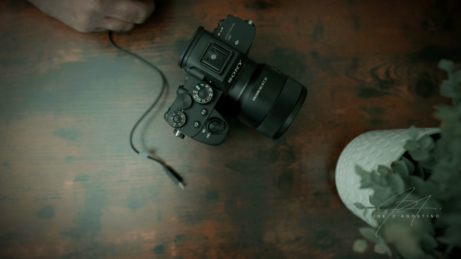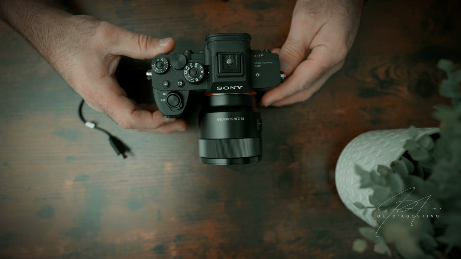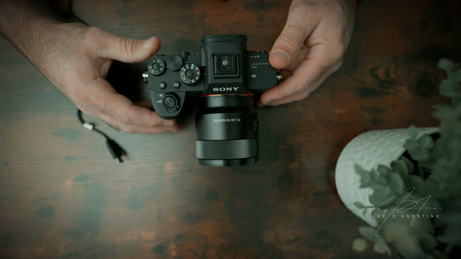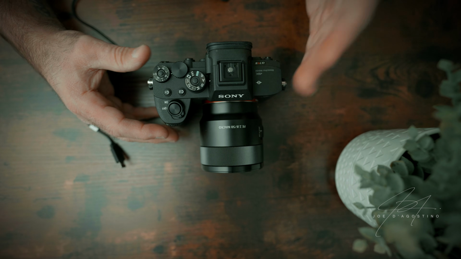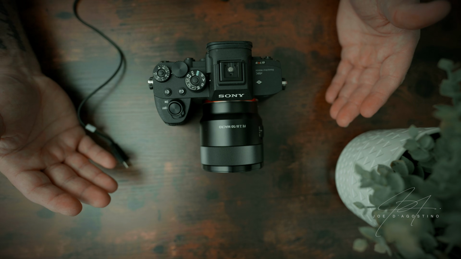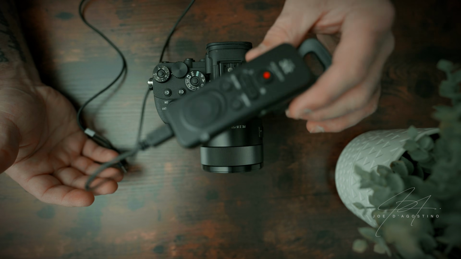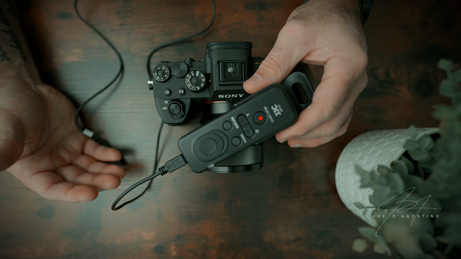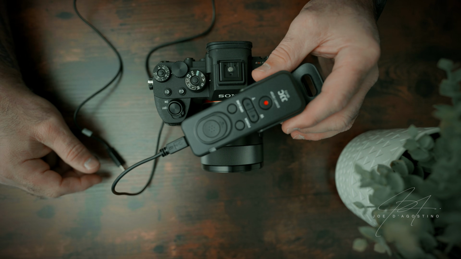But that's my setup, okay? I use the A7R, okay? The beautiful, amazing, powerful, high-resolution A7R Sony, and the Macro FE 2.8, which everybody doesn't seem to know exists. And then I use the JJC remote trigger to give me that hands off for the macro shots.